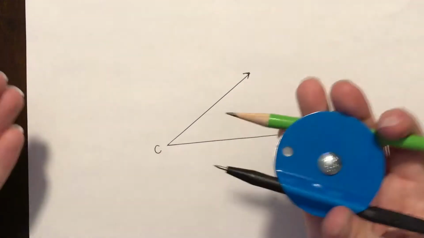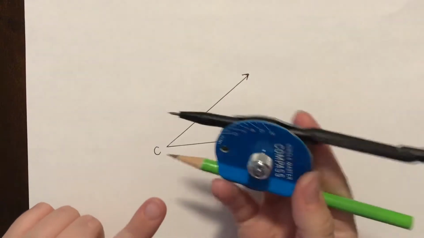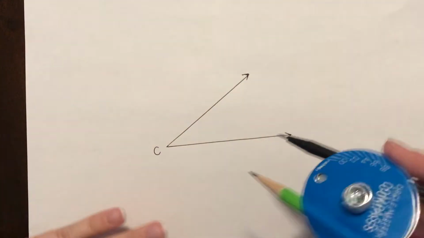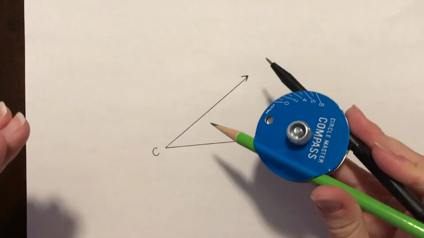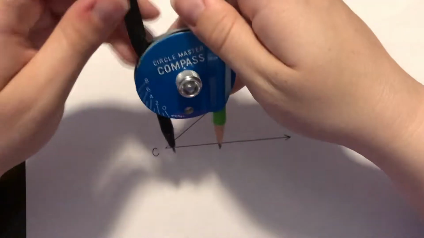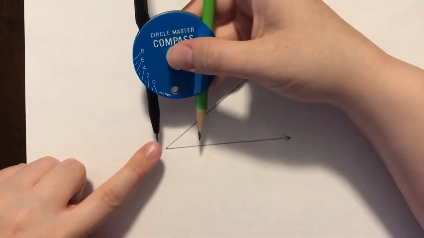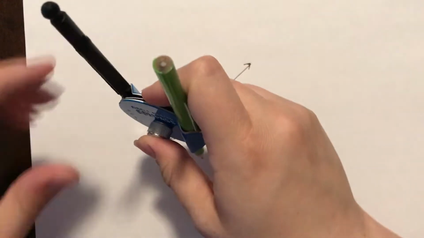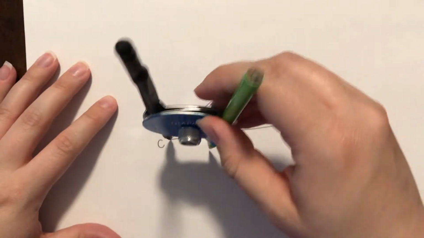So you're going to take a measurement with your compass. You can have it at pretty much any length you want, as long as it's going to hit both of these and not be way too big. And you're going to put the point on the vertex C and then just make an arc. And it doesn't have to be a full arc.